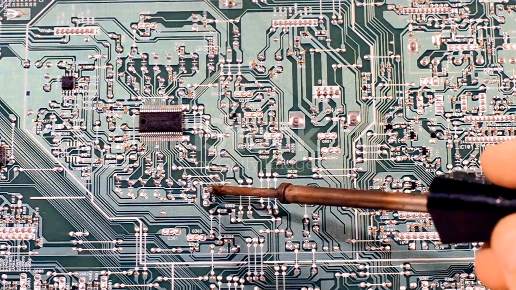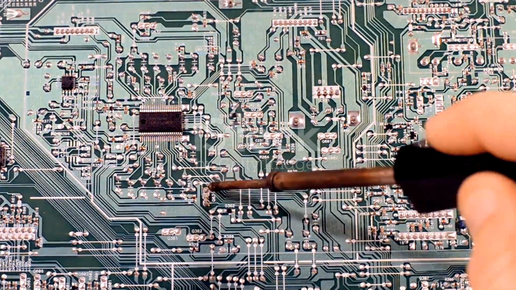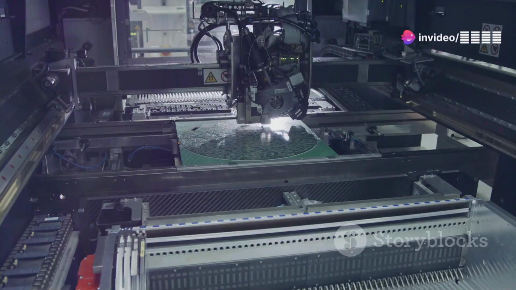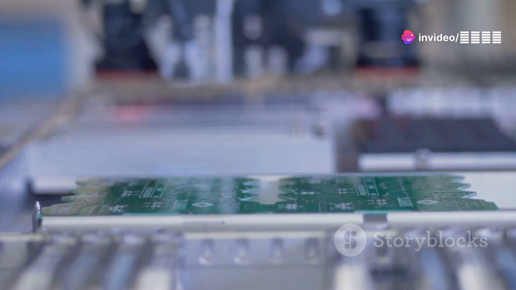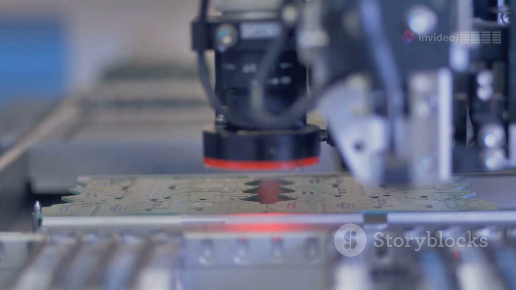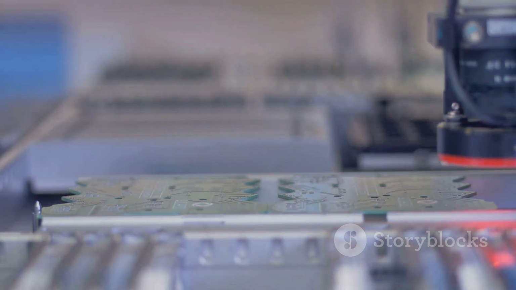Assembly process. Once the chips and PCB are ready, the assembly process begins. 1. Solder paste application. A precise amount of solder paste is applied to the PCB. 2. Component placement. Automated machines place the memory chips and other components. 3. Reflow soldering. The entire assembly is heated to melt the solder, securing the components.